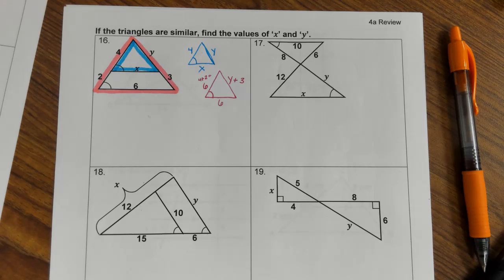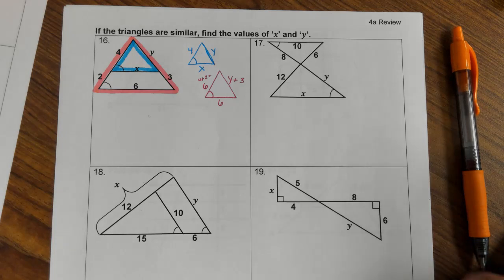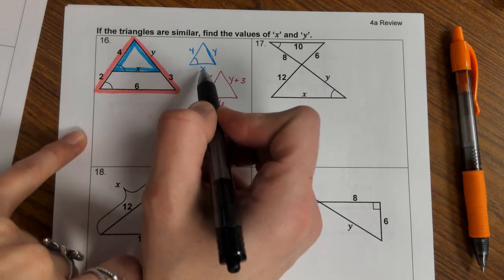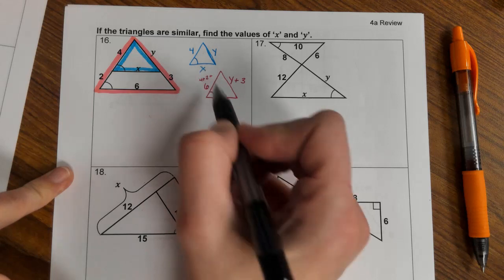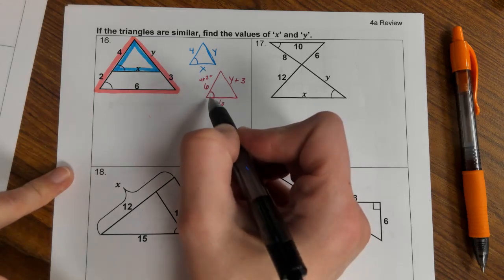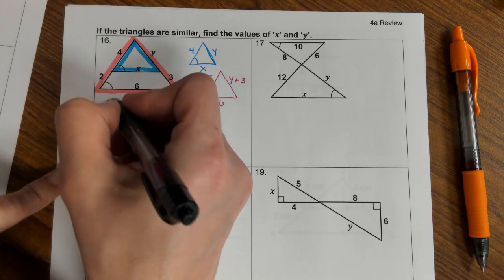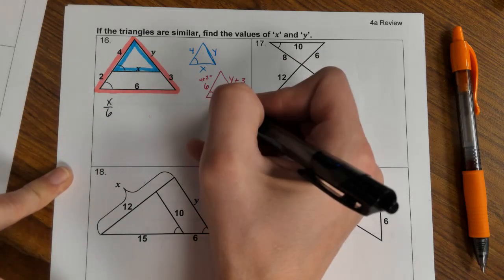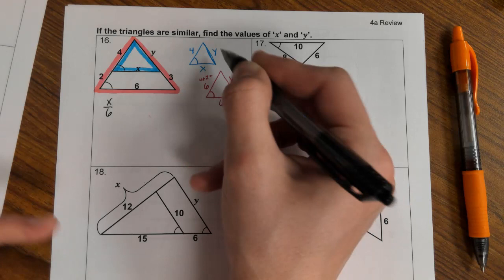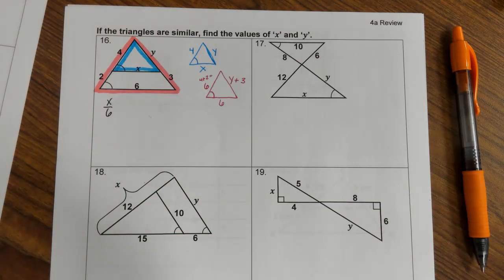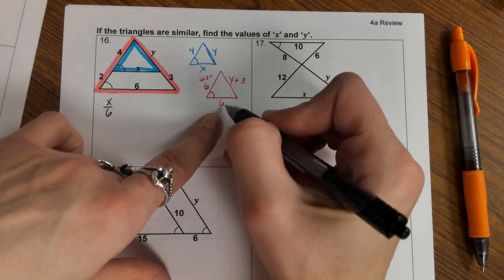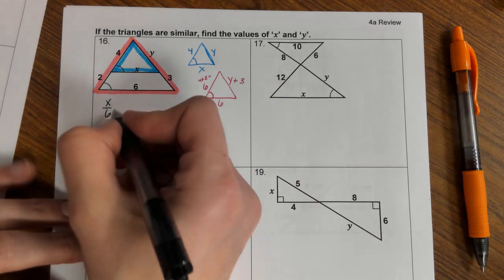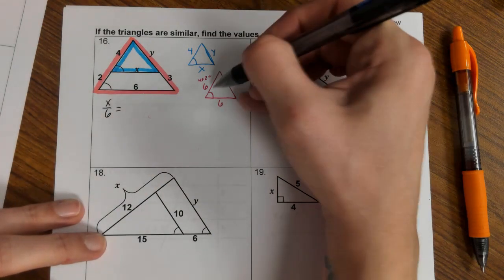Okay? So now let's look at what we're going to do here. First, I'm going to solve for x. Okay? And for x, I've got x down here. All right? X is going to correspond with 6 over here because here's our angle. So I'm going to put x over 6. And then I can't include the y. We don't do 2 different variables in geometry right now, okay? So I've got the x over the 6. I'm going to set this equal to the 4 over the 6.